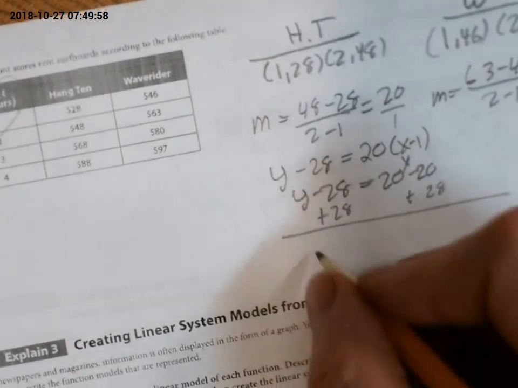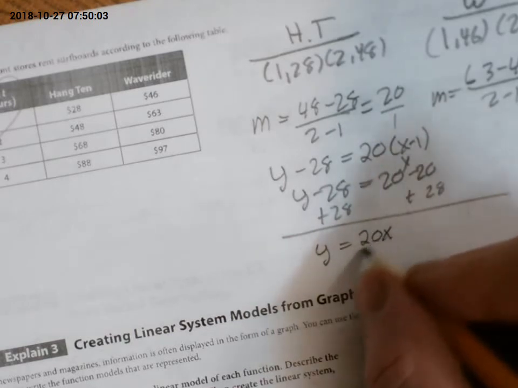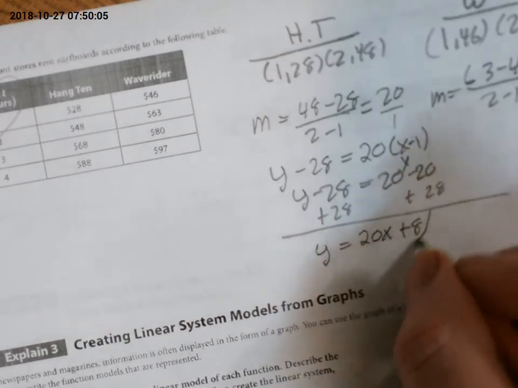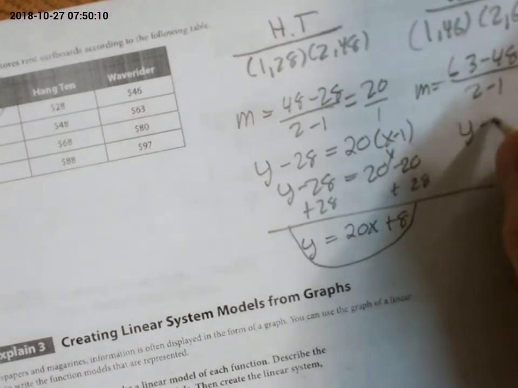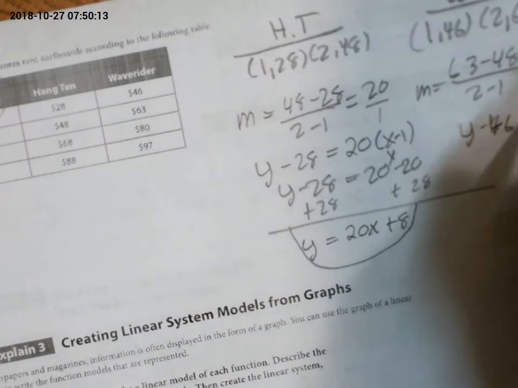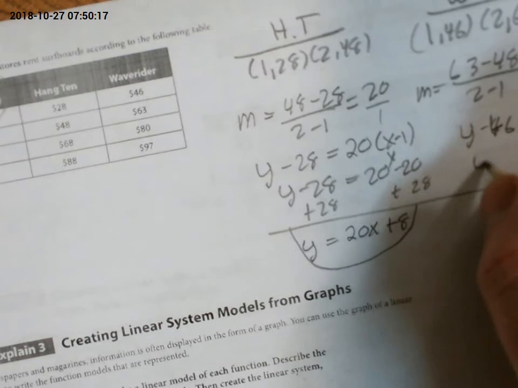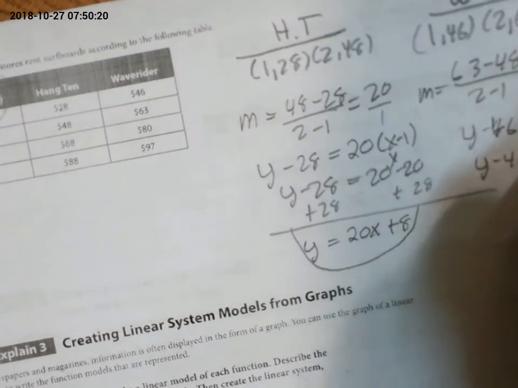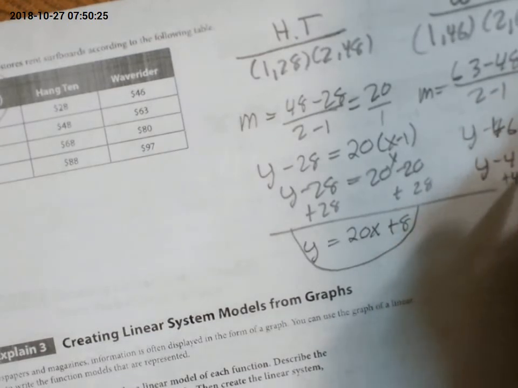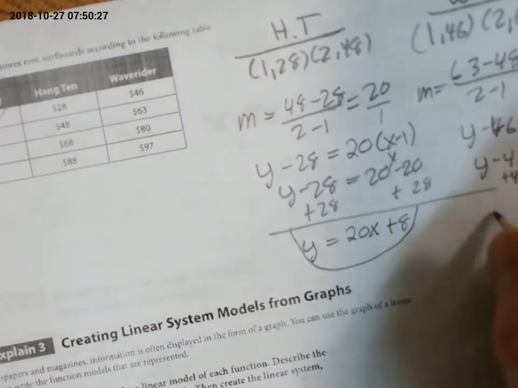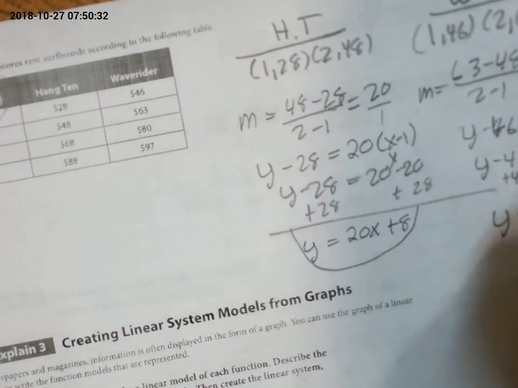I'm going to get y equals 20x, that's my hourly rate, plus 8. Probably some rental fee to get going. Same thing here. Y minus 46 equals 17 times x minus 1. We just distribute through. We get 17x minus 17. Add 46. We get y equals 17x plus 29.